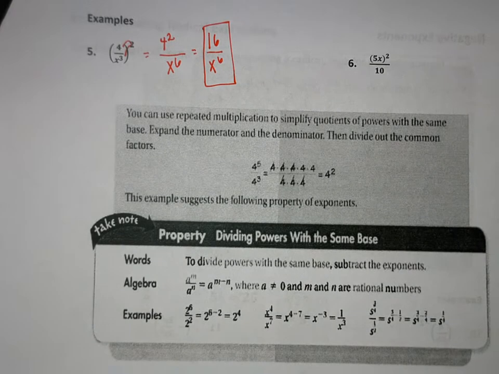Okay, I'm going to give you a minute to do number 6, and if you can simplify, you would simplify as well.